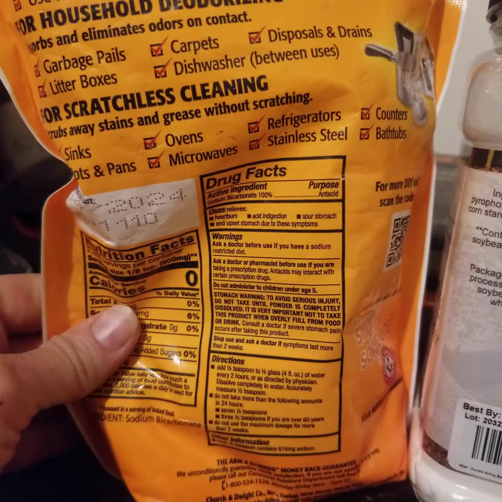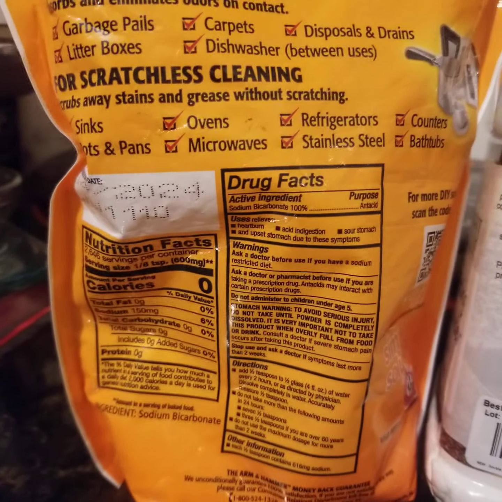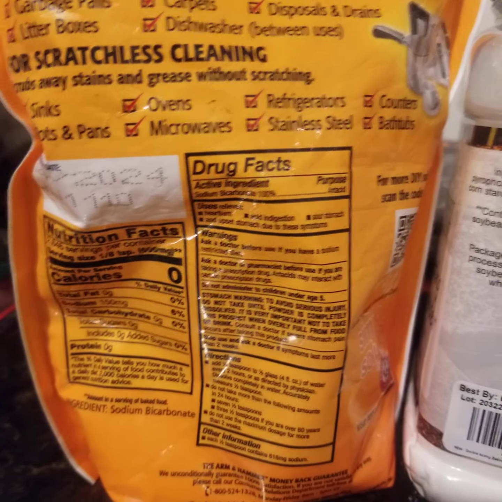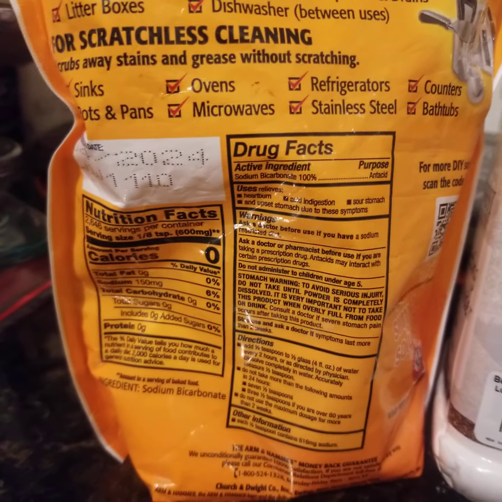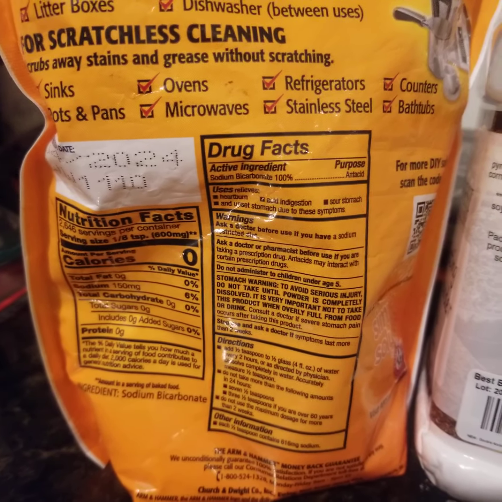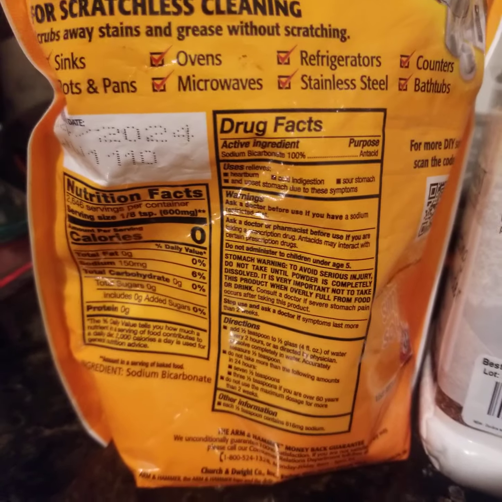So that is why it is good for heartburn. When people get stomach acid up in their throat and they have heartburn or reflux, you can put baking soda in a little bit of water and drink it, and the baking soda will neutralize that acid that's in your stomach that's overactive.